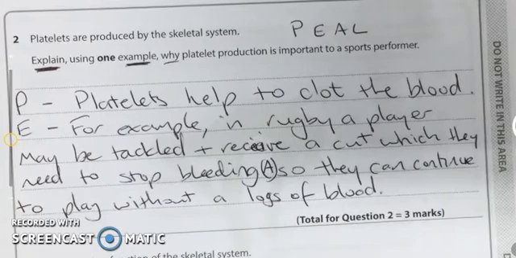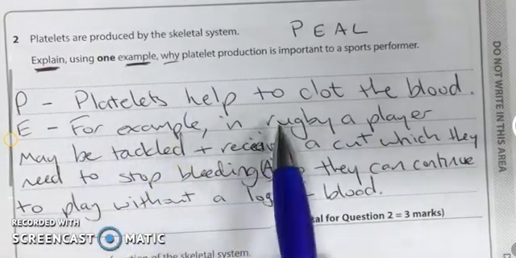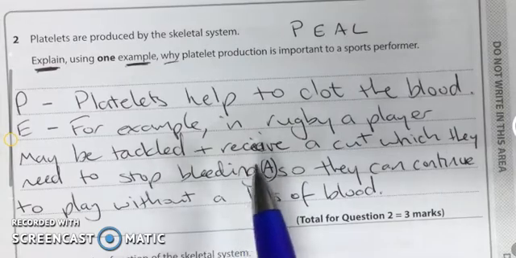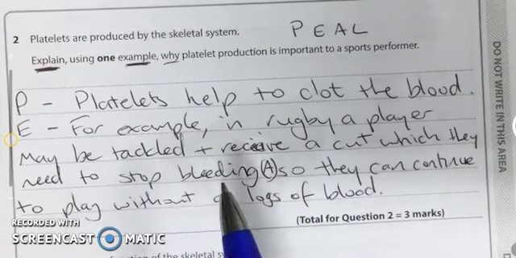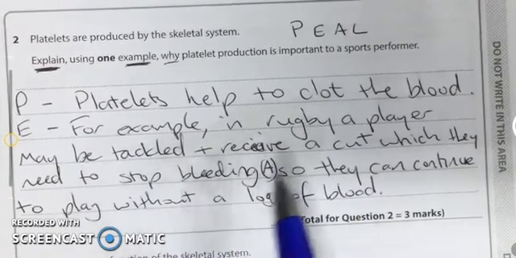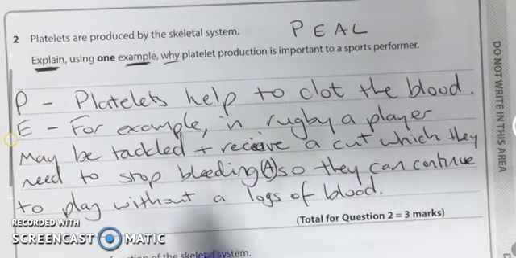And that's what it's really looking for. In the mark scheme, you get 1 mark for the platelets clotting the blood, and then up to 2 marks for a sporty example and why this is important to a sports performer, so you can continue to play without a loss of blood. That's key in this example. Hopefully that makes sense and you understand that.